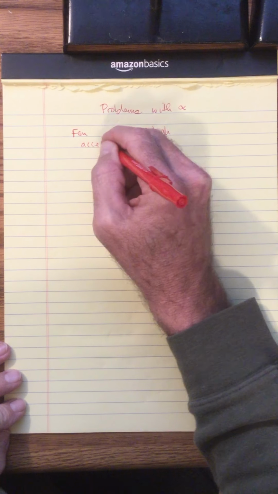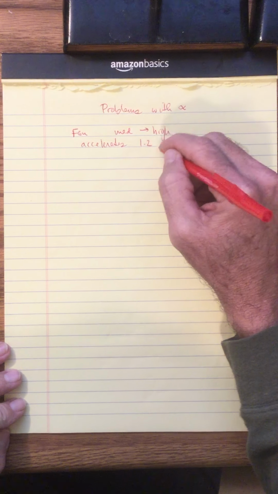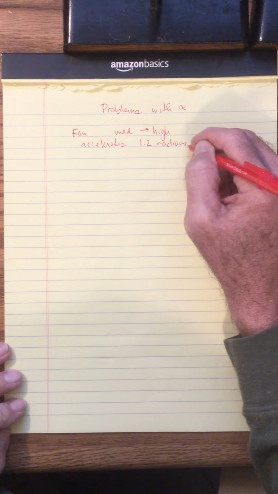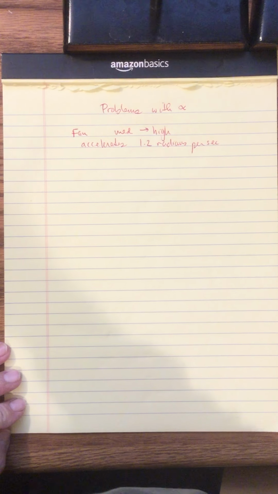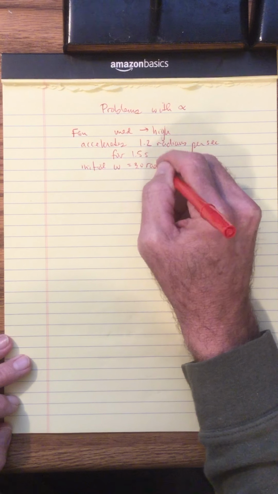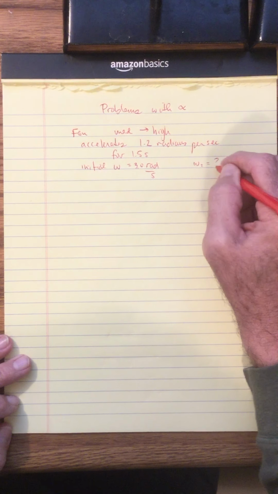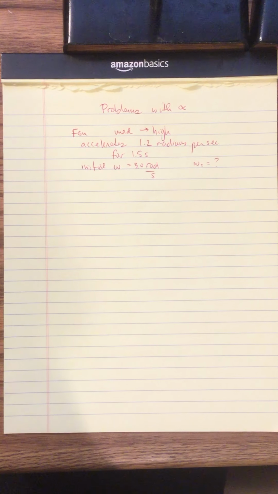It accelerates at 1.2 radians per second squared for 1.5 seconds. The initial angular velocity is 3.0 radians per second. Question is, what is the final angular velocity?